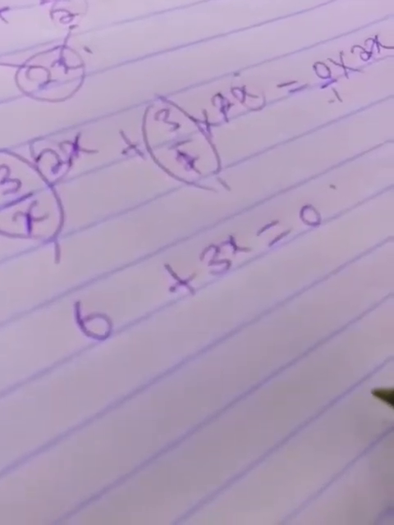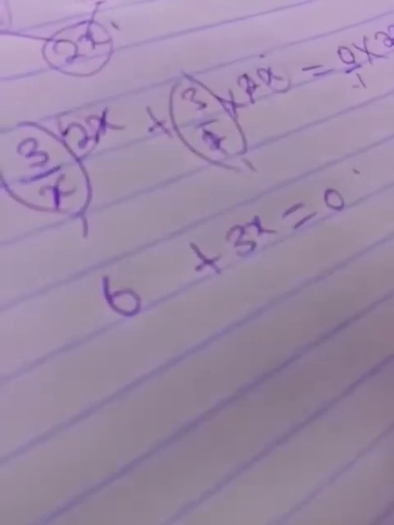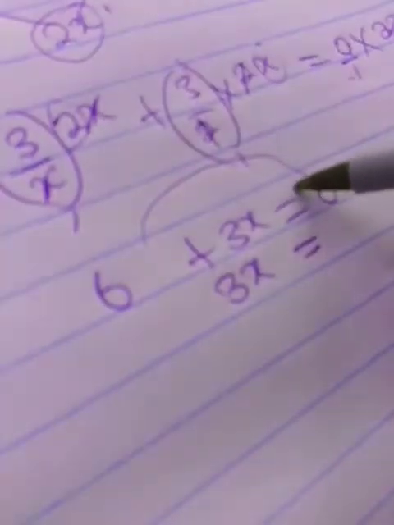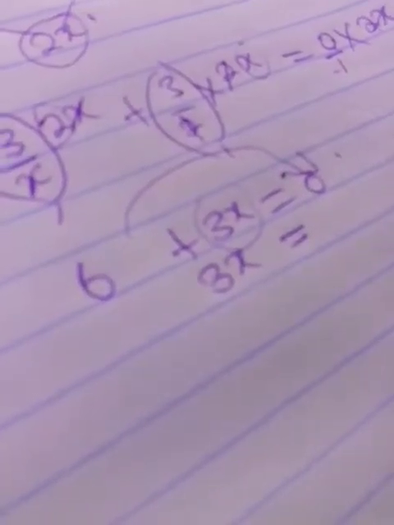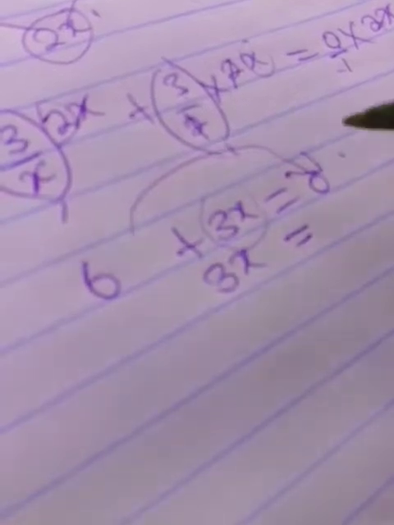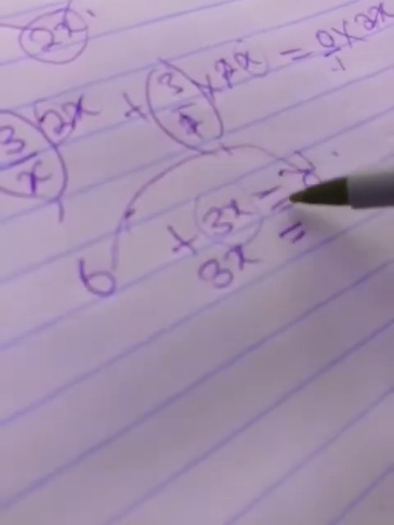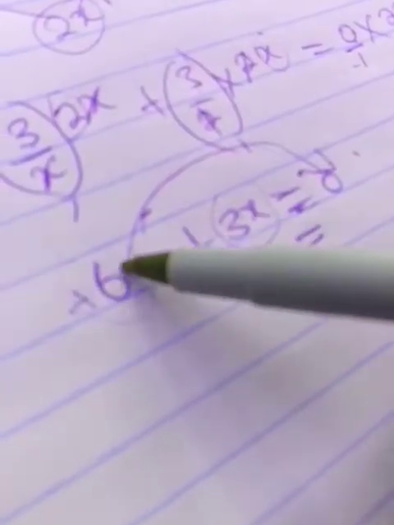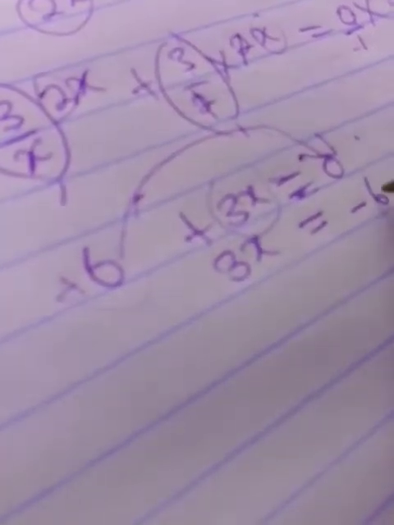Right, here we have to group like terms together. In this case, we just have a 3x, and the 6 has to move to the other side in order to be left with an x on one side, so that we can divide in order to find the value of x. Alright, when a number crosses over the equal sign, the rule for equations is that the number automatically changes its sign. As you see here, the 6 is positive. When it crosses over the equal sign, the sign changes to negative. So we got a negative 6.